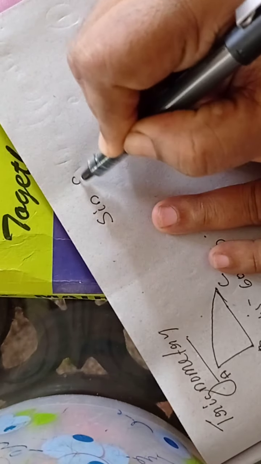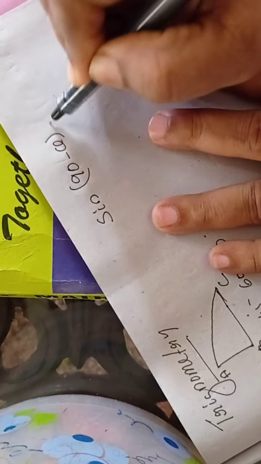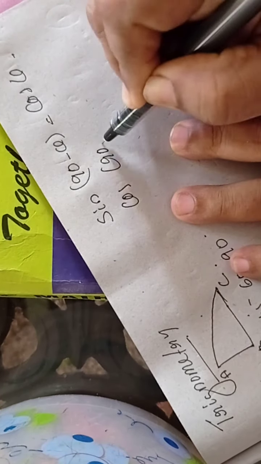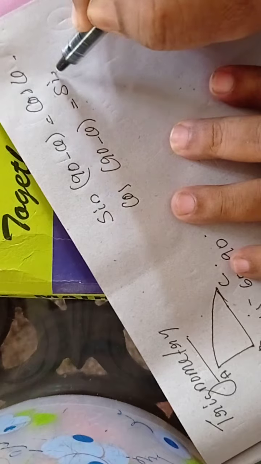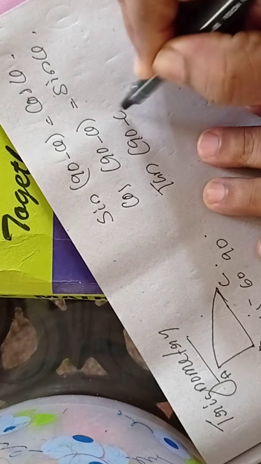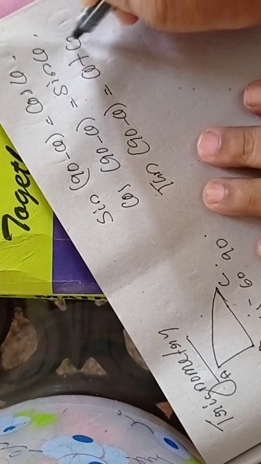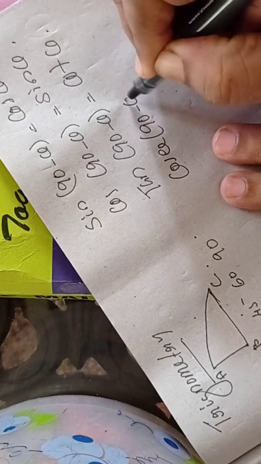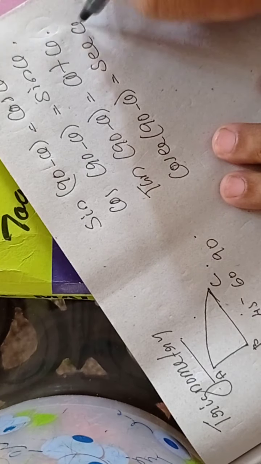Sine 90 minus theta is cos theta. Same way cos 90 minus theta is sine theta. What is tan 90 minus theta? Cot theta. Then cosec 90 minus theta is sec theta.